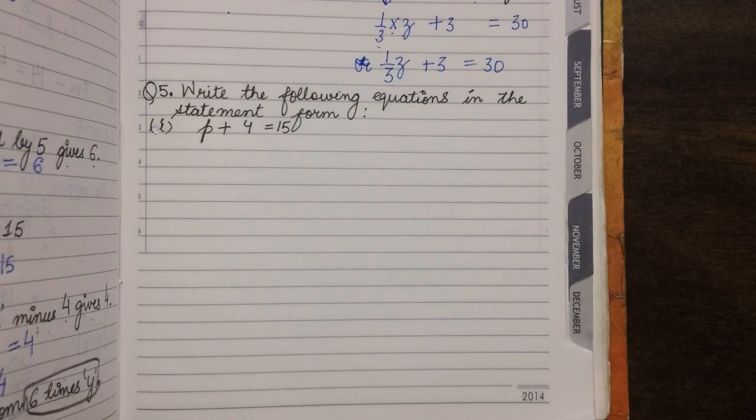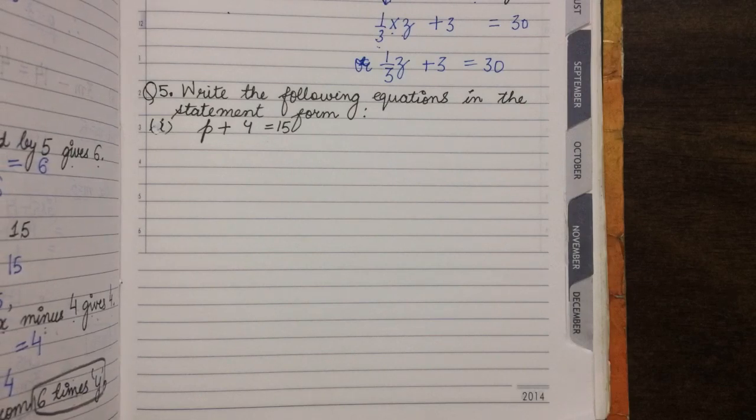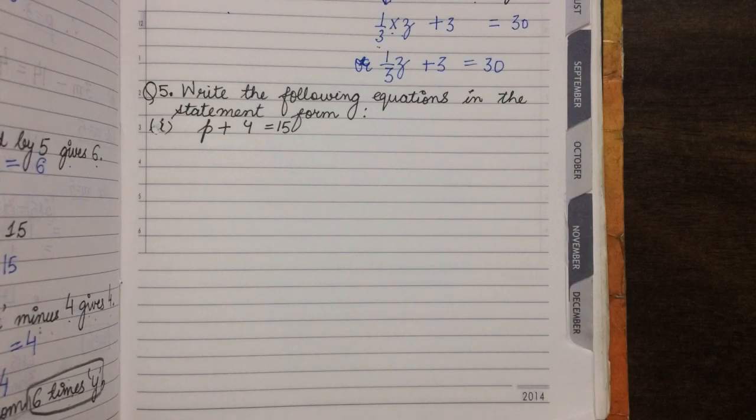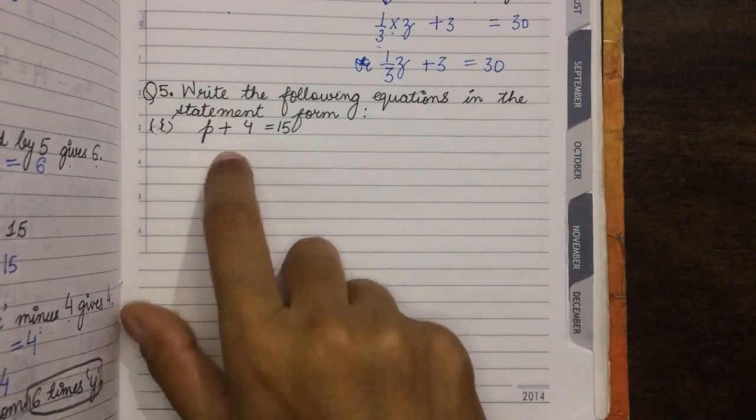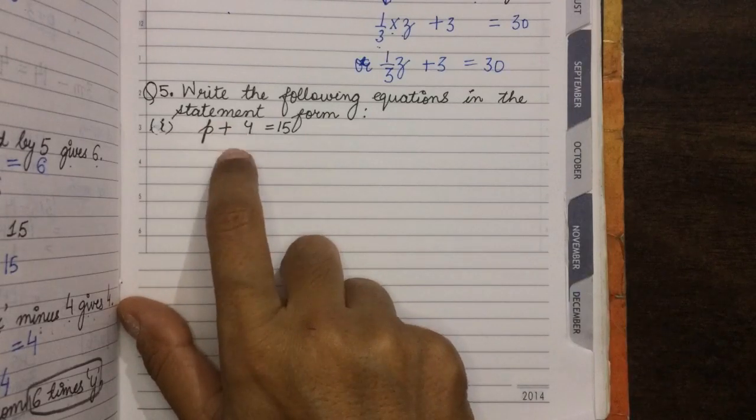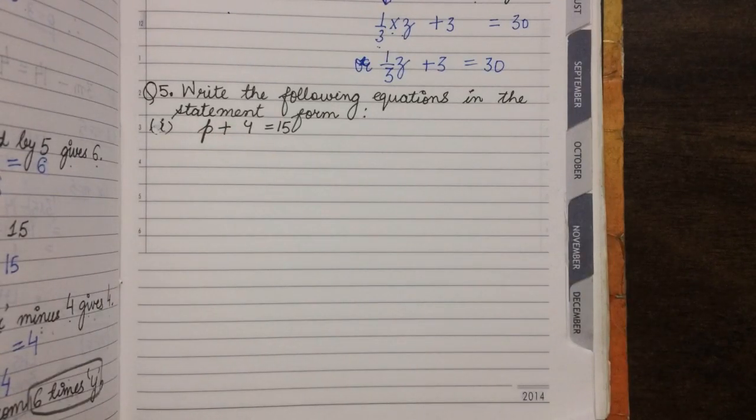The next question that we have is question number 5. Write the following equations in statement form. Now this is the opposite of question number 4. In question number 4, you were given a statement in English. You had to write that statement in mathematical form. Now you have been given a statement in mathematical form and you have to write this statement in English form.